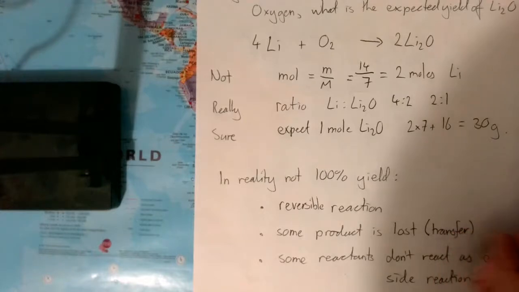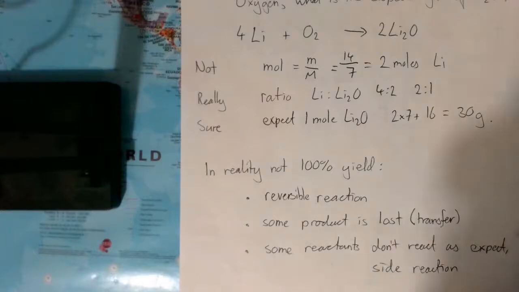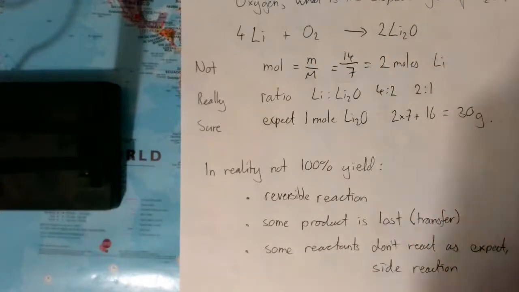So this tends not to happen in the kitchen. You don't start off making a cake but discover that you've accidentally made a pizza along the side. But with chemicals, sometimes the atoms might react in curious ways and make a different compound involving lithium and oxygen that is not the one we wanted.